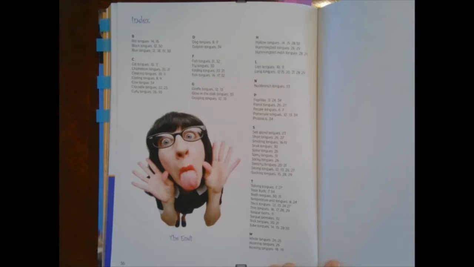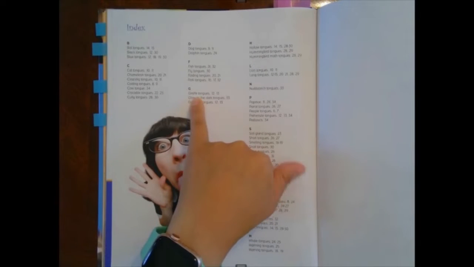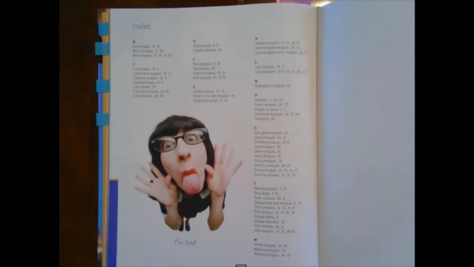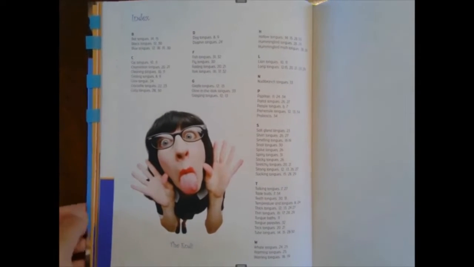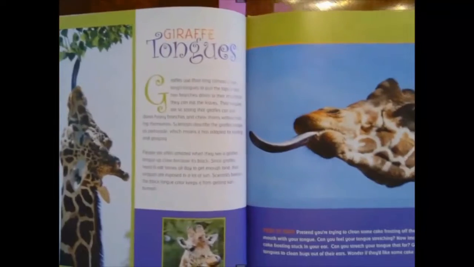Then there's also something called the index, which is another text feature most nonfiction books have. If I want to find and just read about giraffe tongues, which I think we're reading about today, you can go to page 12 or 13. So that's how you can use it. Nonfiction texts are set up usually in a different way than a chapter book or a fiction book. And hey, look at that. This is giraffe tongues.